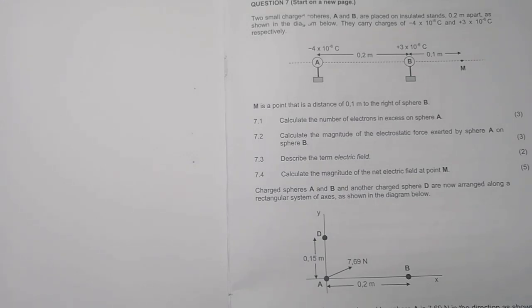Now let's start with the first question. They say M is a point a distance of 0.1 meters to the right of sphere B. So there's point M there. They say calculate the number of electrons in excess.